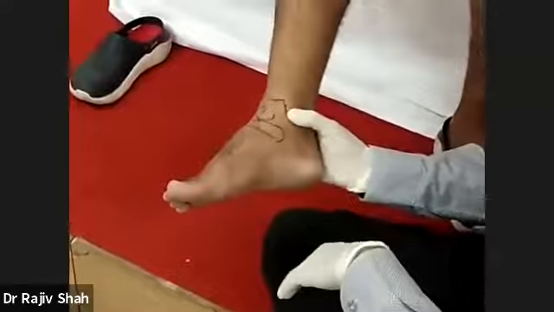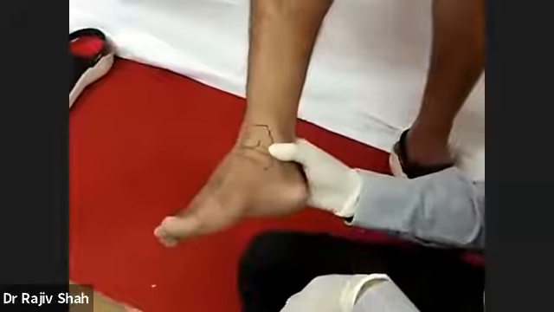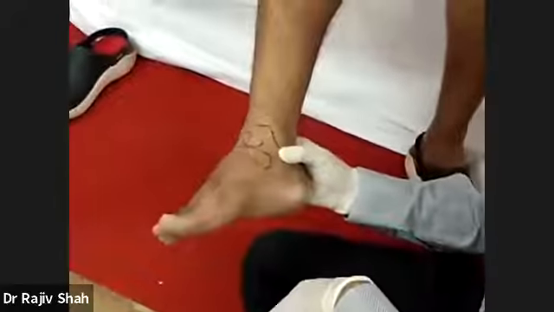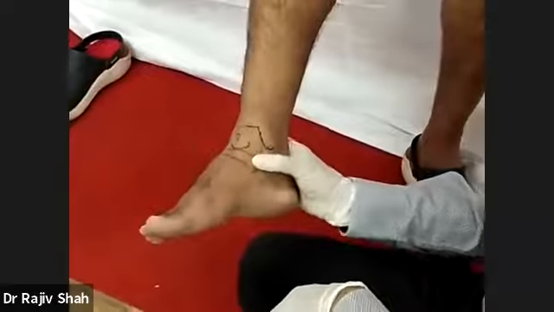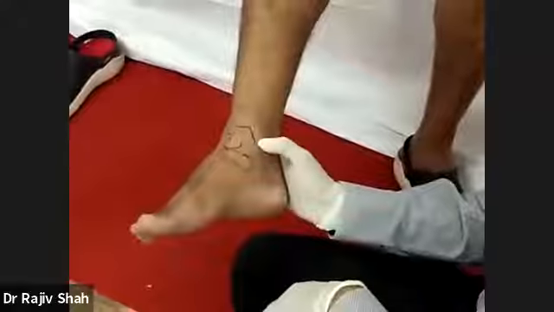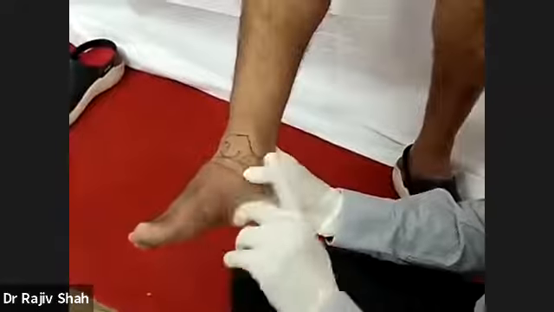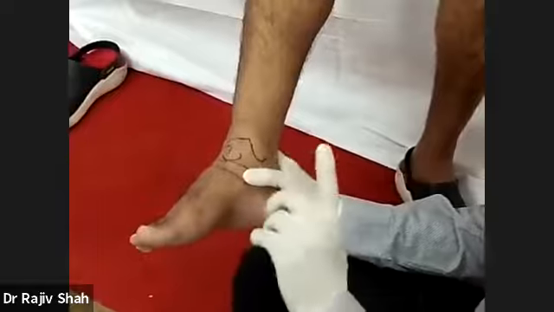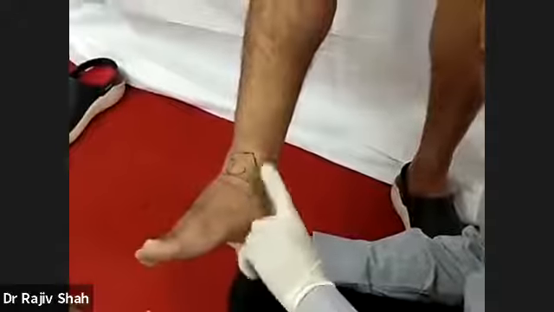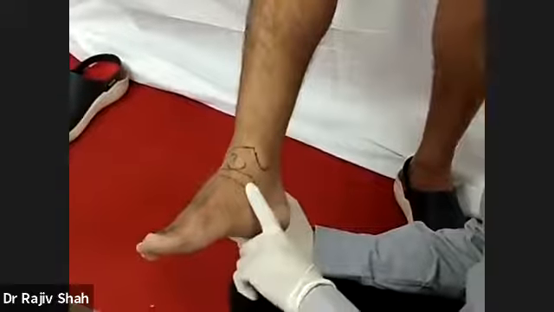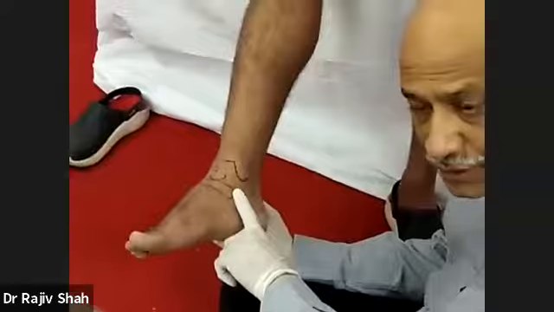Going down from the medial malleolus, what you palpate all around this area is your deltoid ligament, which is the medial stabilizing structure of the ankle. The first bony prominence which you are able to palpate after the medial malleolus on the medial side is the navicular tuberosity, which gives insertion to tibialis posterior. Why is palpation of this navicular tuberosity important? Sometimes patients have an accessory navicular, and this accessory navicular could be the cause of pain.